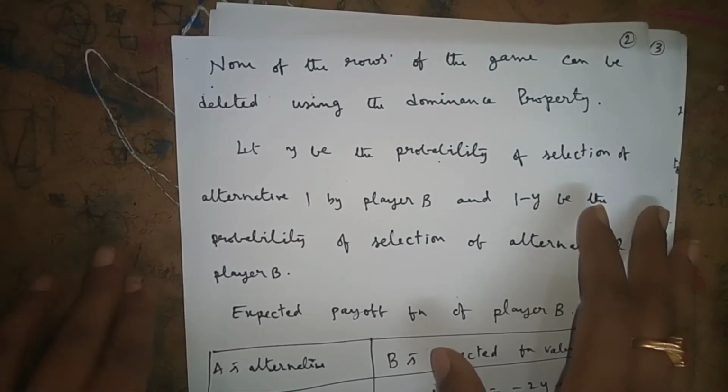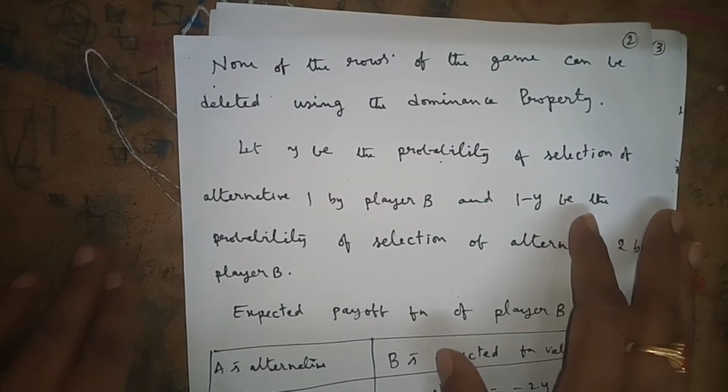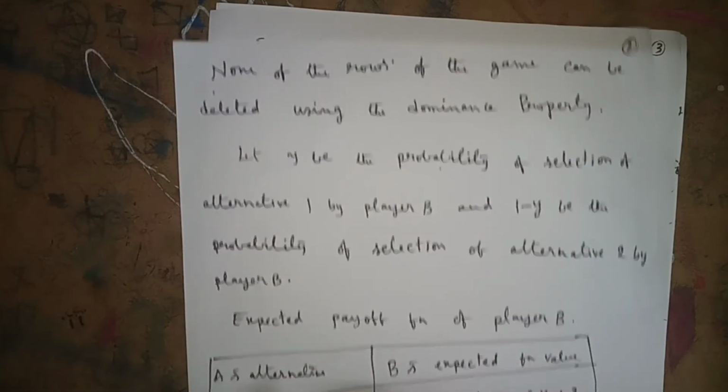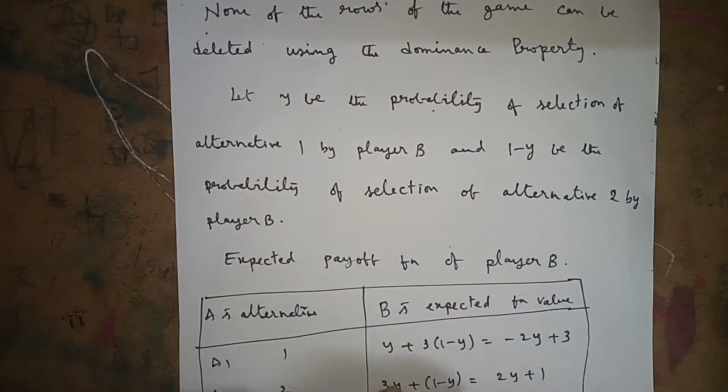None of the rows of the game can be deleted using the dominance property. That means the dominance property is not applicable. If it is not possible to apply it, just leave it. Now we will draw the graph. In the previous problem we took x as the probability; here we will take y.